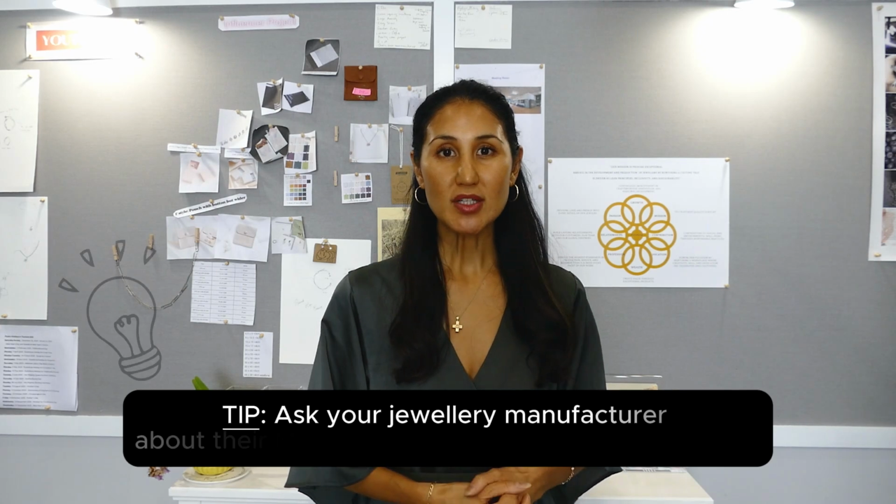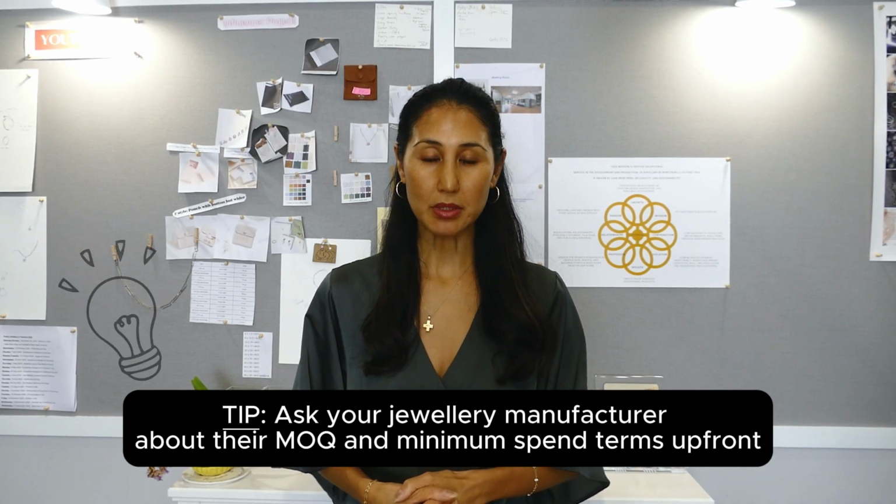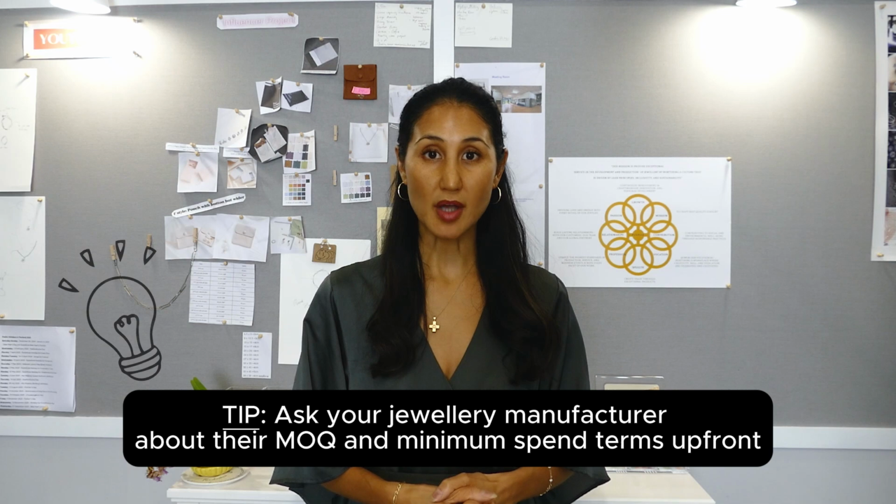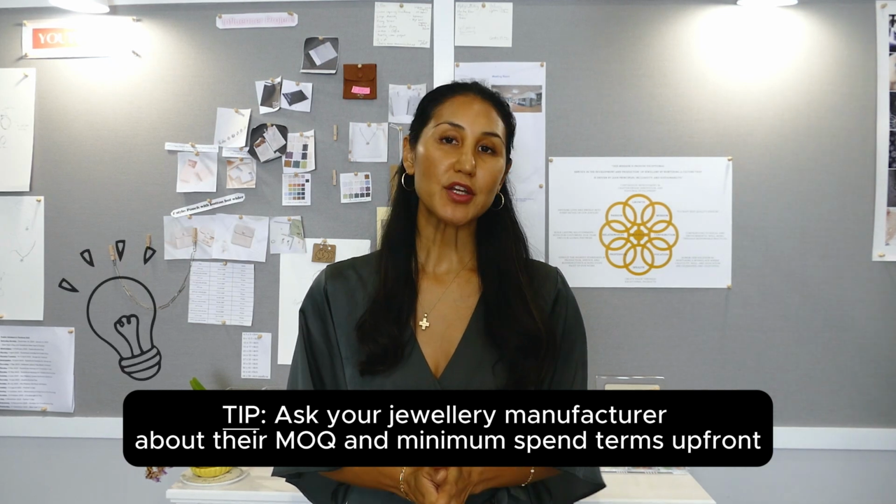So, two separate questions, and it's important that you ask the jewelry supplier or manufacturer what their terms are on this. There are a lot of jewelry manufacturers, for example here in Thailand, who have a low MOQ but quite a high opening order amount, usually in the thousands of dollars, or vice versa. So be sure to ask those questions, especially if that information is not transparent on the supplier's website.